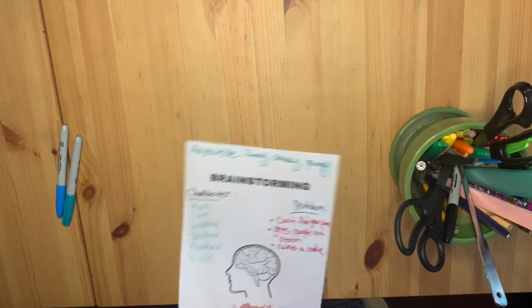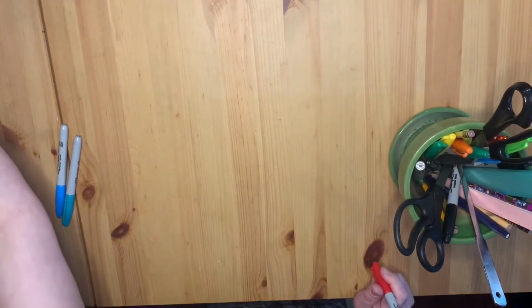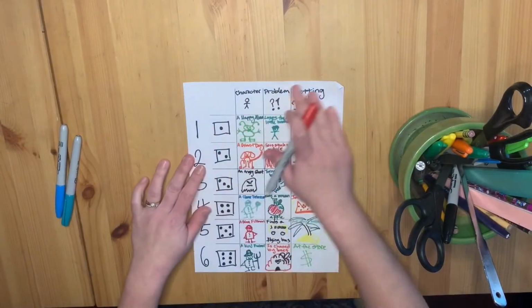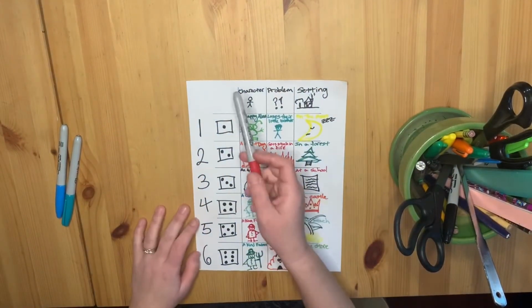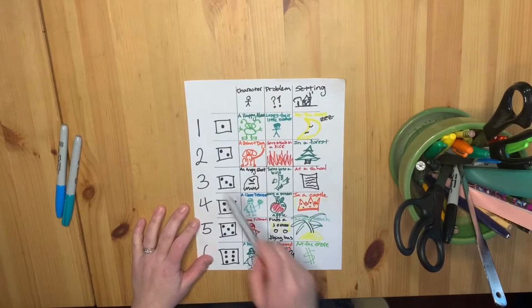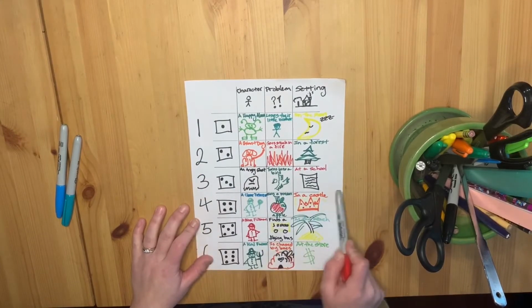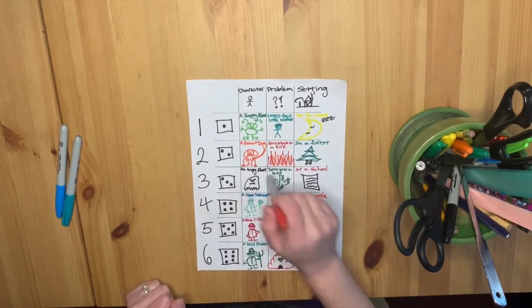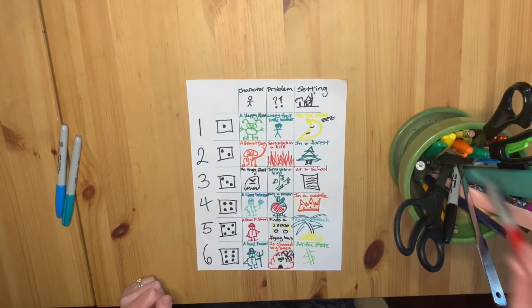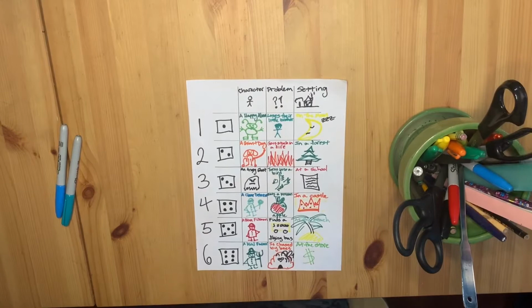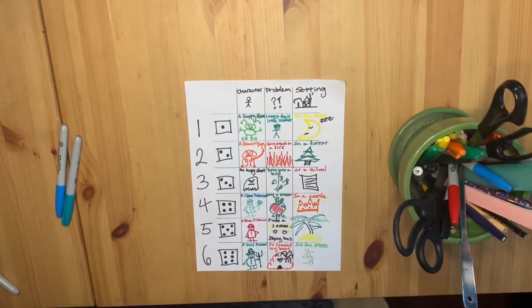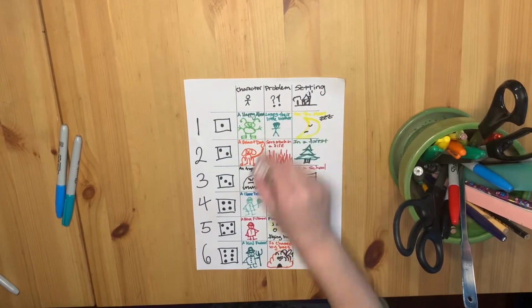So after I did my brainstorm, I ended up with this. I printed out a grid. This is a grid. So I had spaces to fill in all of my choices, and I drew the sides of the die.